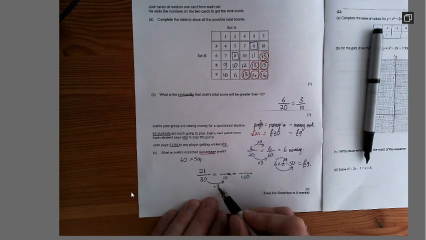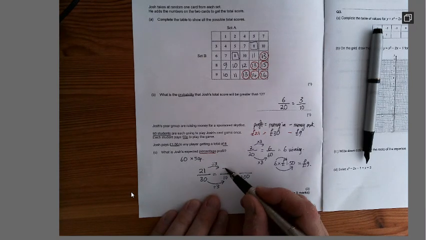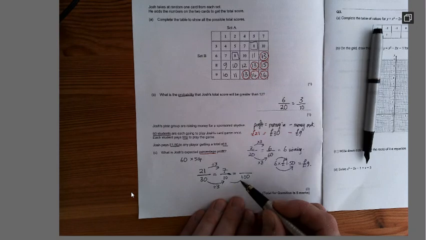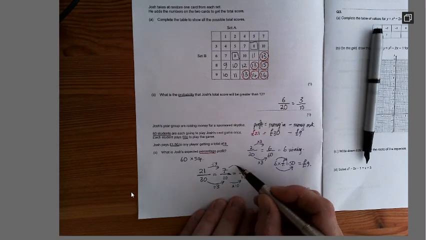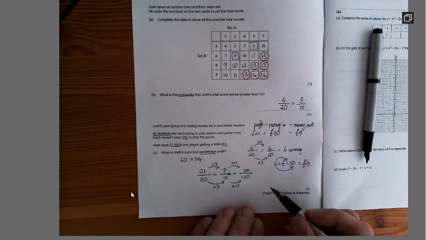If we divide by 3, we can see it's 7 out of 10. 7 out of 10, nice and easy to make into a fraction out of 100. 70 out of 100, 70%.